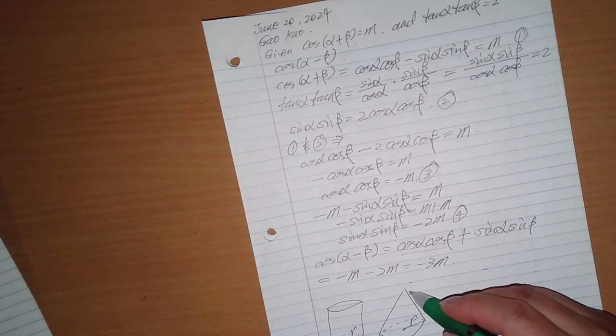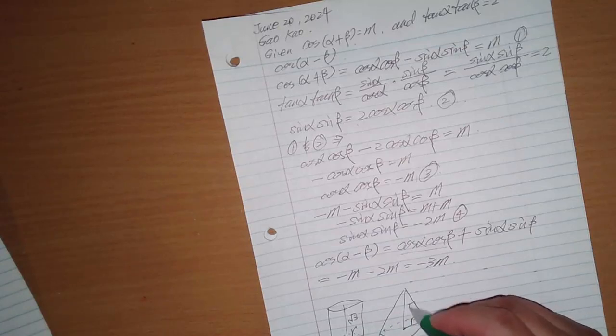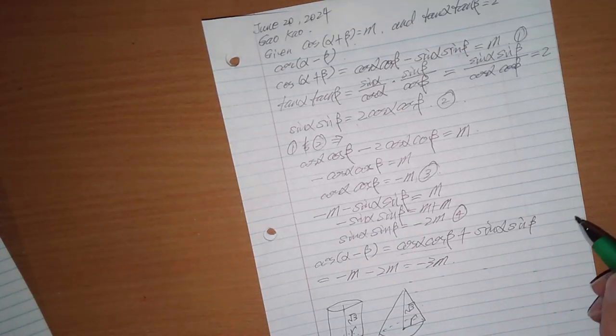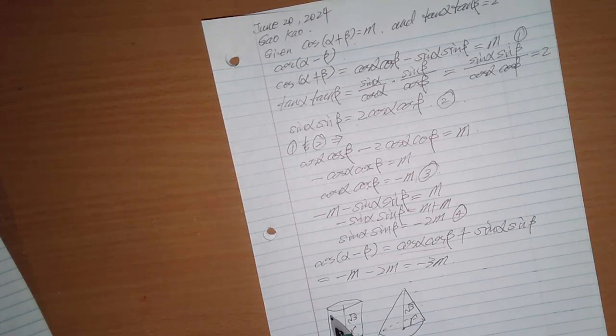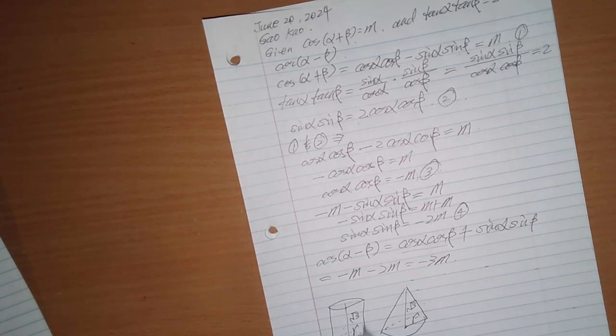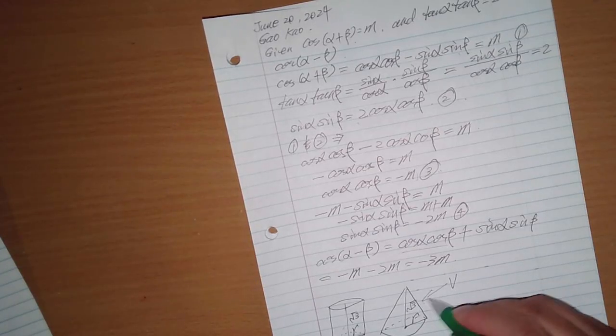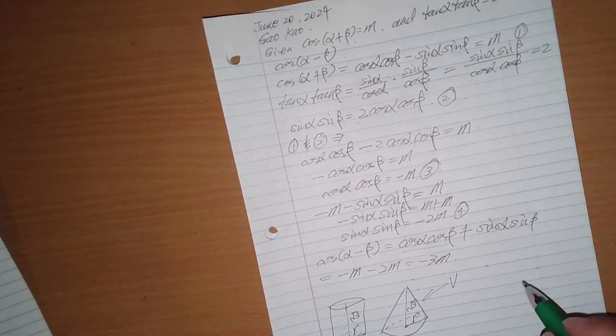And then they both have the same height, which is the square root of 3. And then the third condition is the surface area of the cylinder, which is the area around the surface, and the surface area of the cone, they are the same. Okay. So what we're looking for is the volume of the cone. That's what we're looking for.